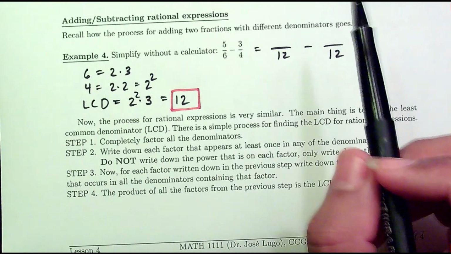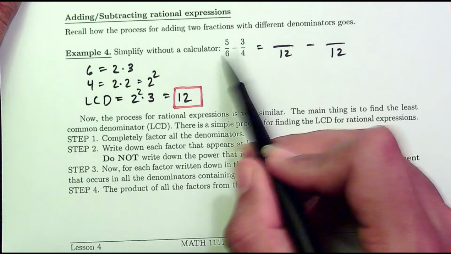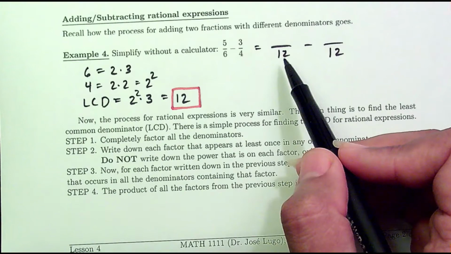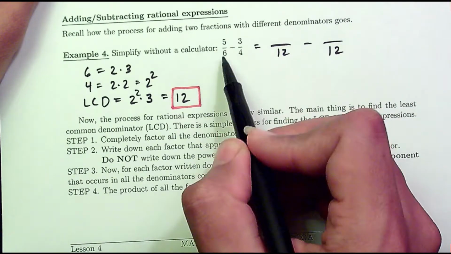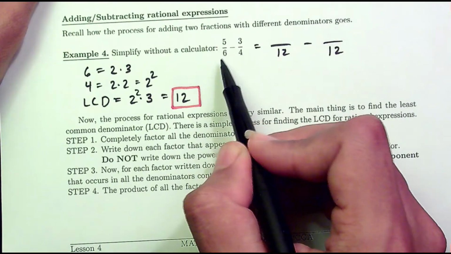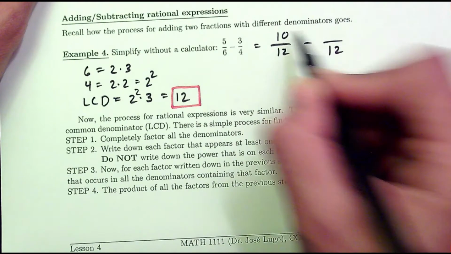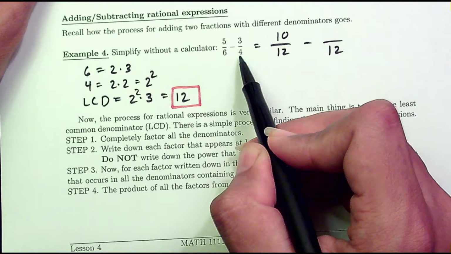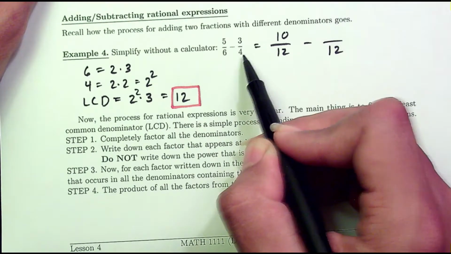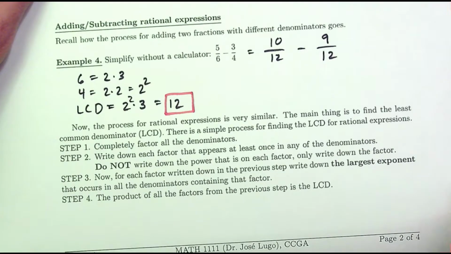All right, once you have the least common denominator, you want to rewrite the fractions so that they now have this new denominator, in this case 12. So to convert 5 over 6 into something over 12, you multiply top and bottom by 2. So I multiply by 2, top and bottom, and this is going to become a 10. And in order to go from a 4 to a 12, I need to multiply by 3, top and bottom. If I multiply by 3, I'm going to get a 9.